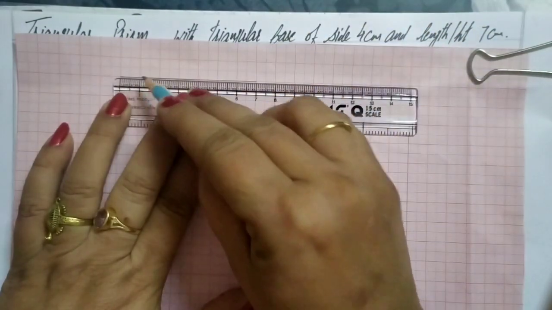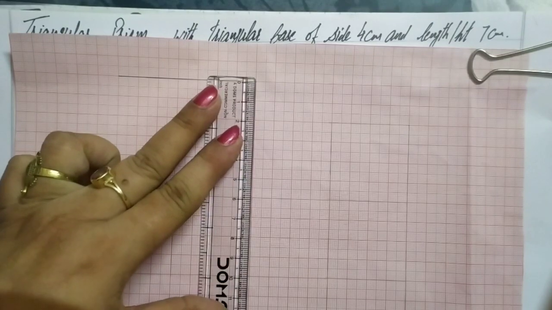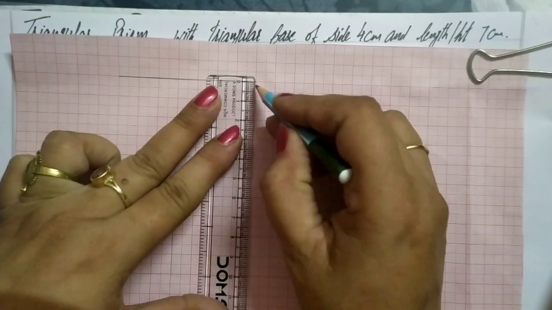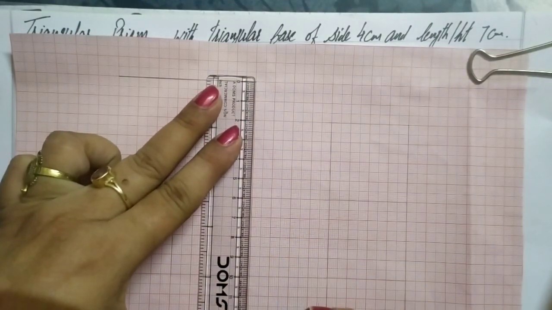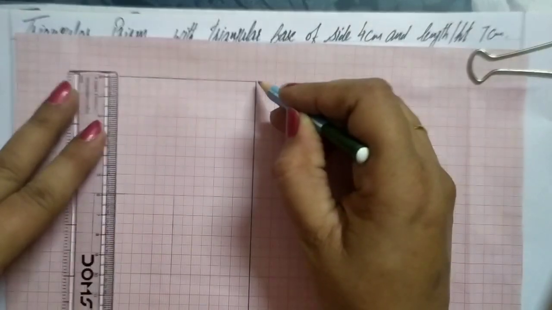It's 7, 1, 2, 3, 4, 5, 6 and 7 by 4. 3 times 4 means 12. So I'm going to mark 12 boxes in a single step.